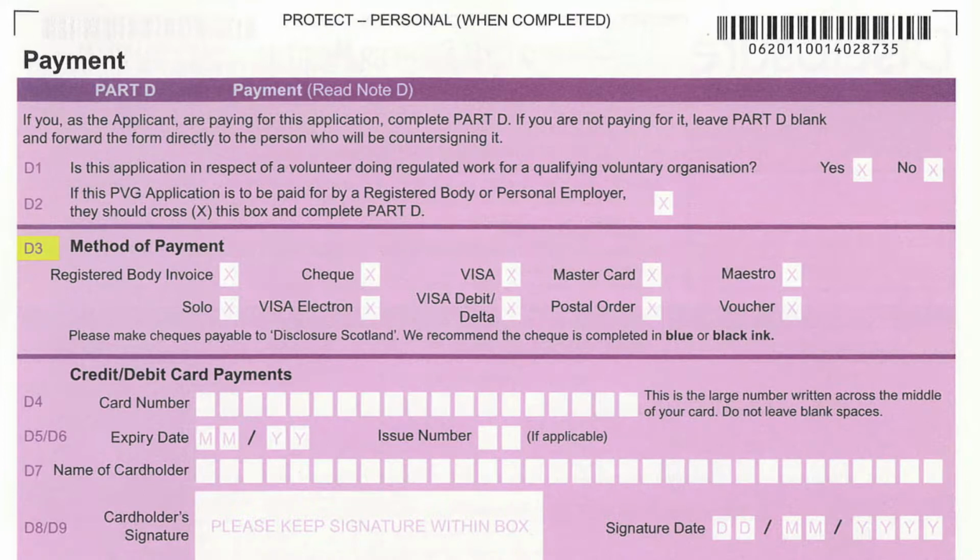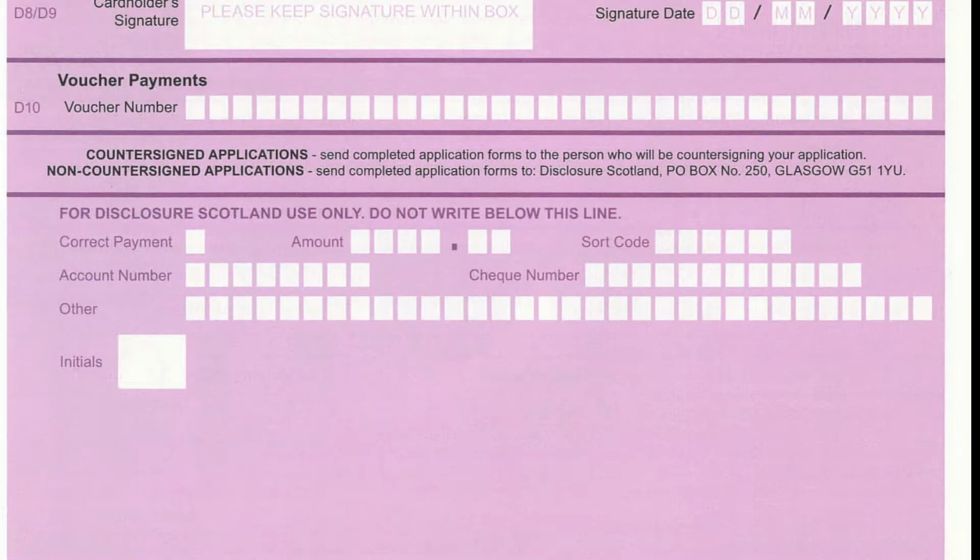The preferred method of payment is credit or debit card and should be completed in sections D3 to D9. However, you can use a cheque or postal order per application if no credit or debit card is available, but this option may be withdrawn by Disclosure Scotland in the future. If the application is for a student placement and is a mandatory part of the student course or qualification, this is to be treated as a paid position. D10. If you are paying by voucher, please provide your voucher number.